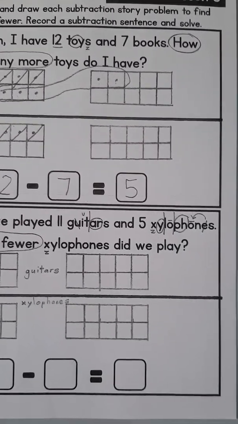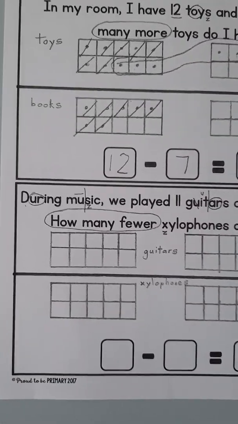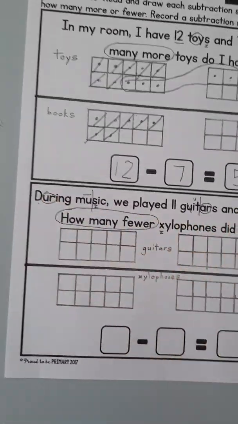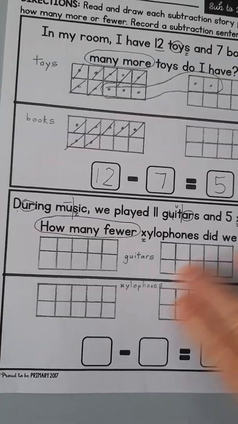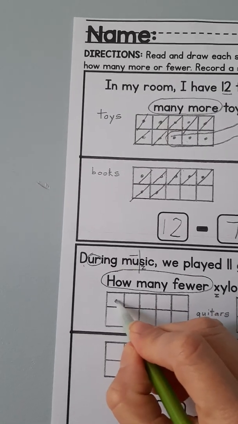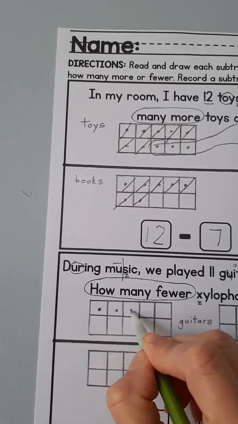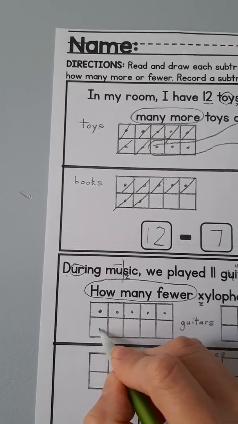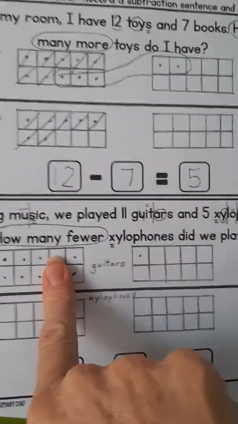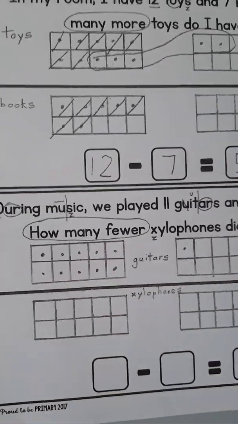So during music, we played 11 guitars and 5 xylophones. How many fewer xylophones did we play? Okay, so first I'm going to draw dots to show 11 guitars, and then I'm going to draw dots to show 5 xylophones. So here we go, 11 guitars. That's a whole 10 frame and 1 more, isn't it? 5, 10. What more makes 11? 10 plus 1 is 11.